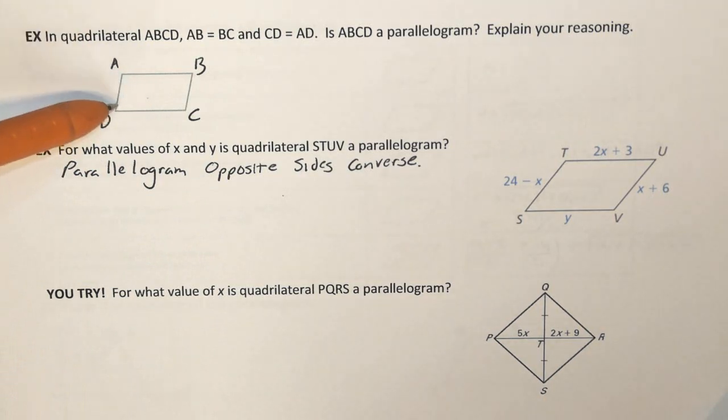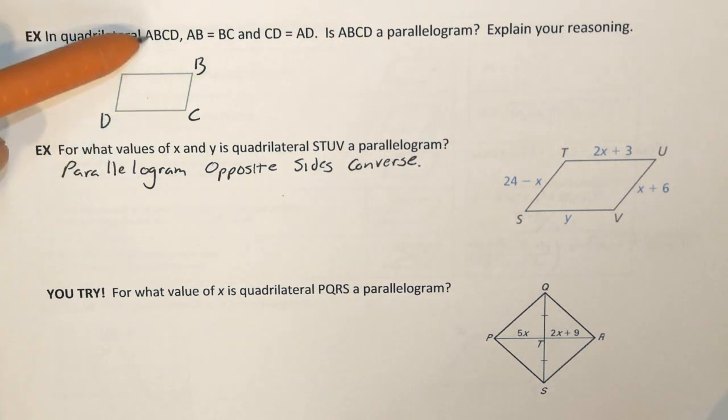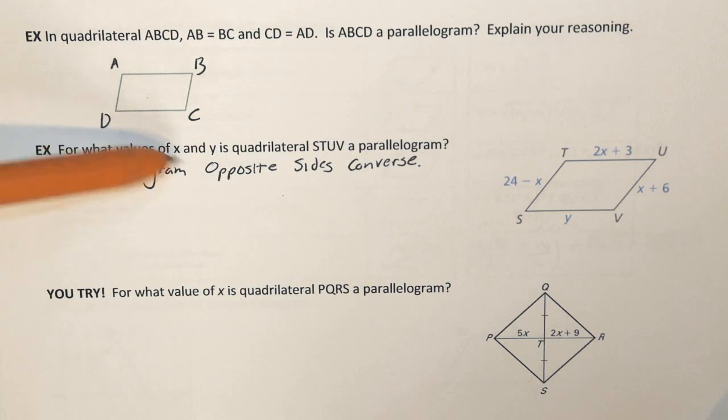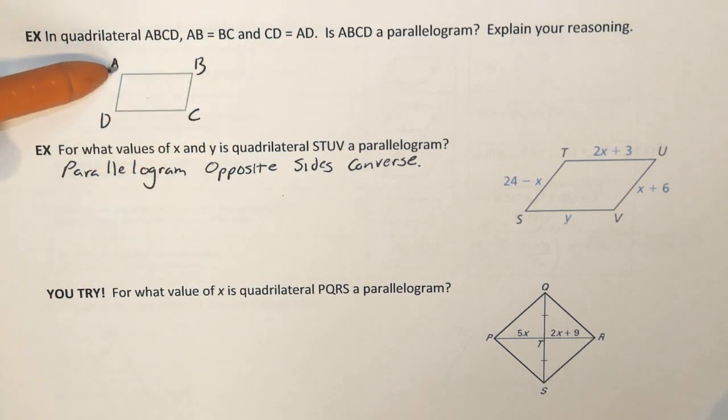So what I've done right here is I've drawn you a small little quadrilateral. Yes, it looks a little bit like a parallelogram, but we're going to have to decide if it is actually going to be a parallelogram. First thing I've done here is I've labeled the corners. Now I've labeled them in the exact same order that you see in the write-up. So it's going to go A to B to C to D. I chose to go clockwise. You could go counterclockwise. I chose to start in the upper left-hand corner.